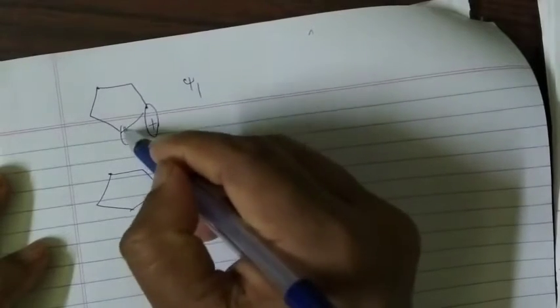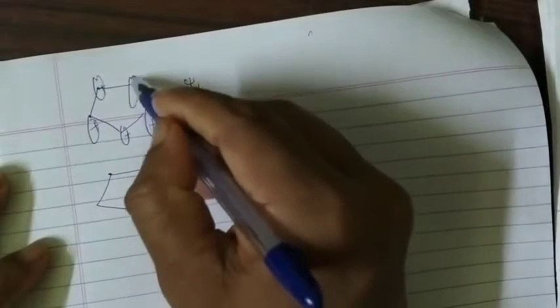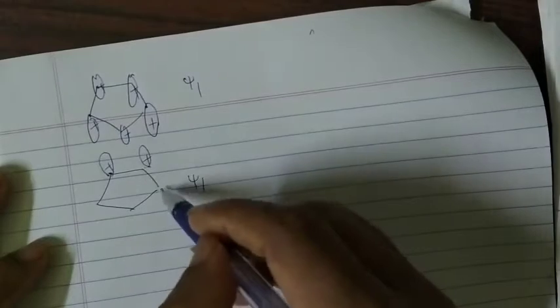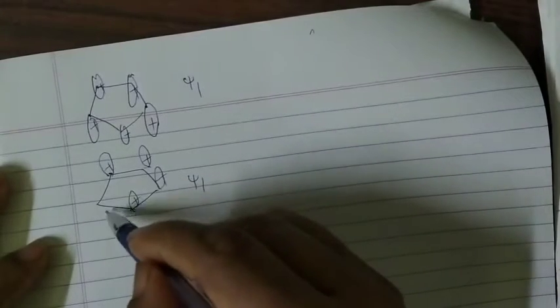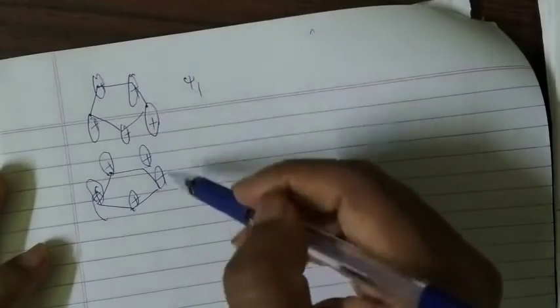This also positive, this also positive here, this also positive, this also positive, and this also positive. Here also same thing. Now it comes positive, here also positive, plus and plus, like this. So all the sides there will be a plus sign.